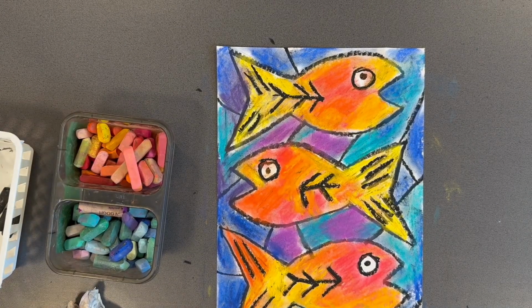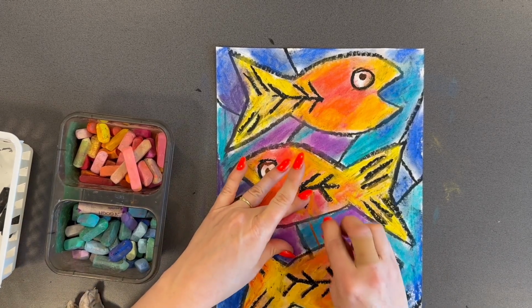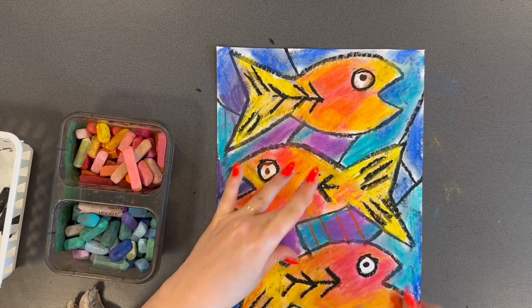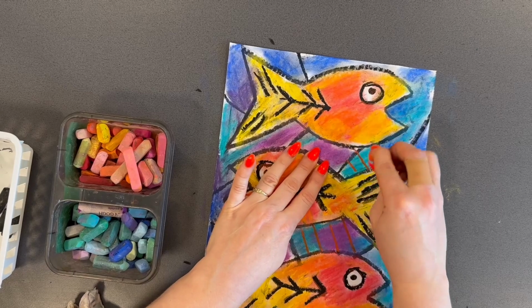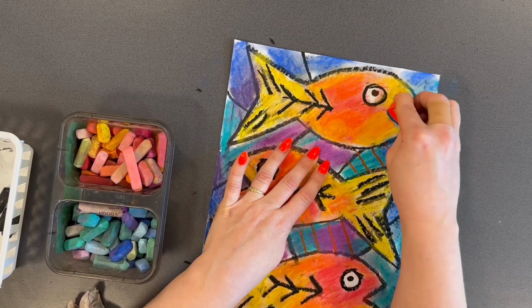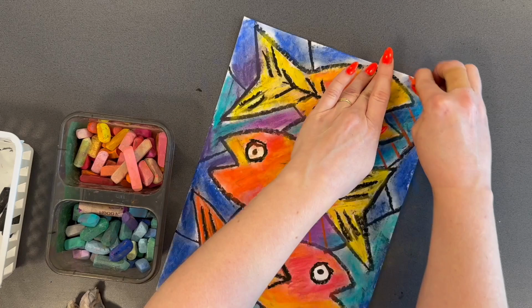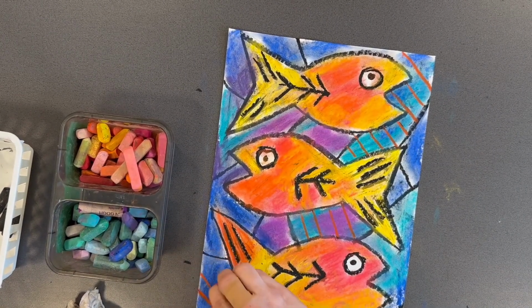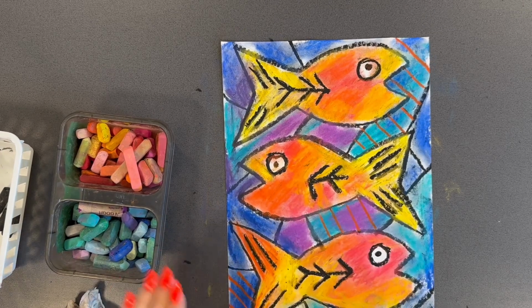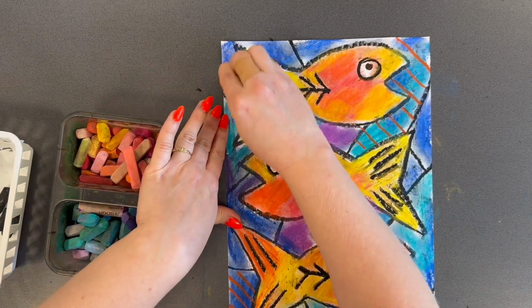I think I'm also going to put a few more details in the background. Since I used cool colors in the background, I think I'll take a warm colored chalk and put some designs on top of the cool colors. Look how those stand out. They're standing out because they're warm colors, not cool colors. If they were cool colors, I probably wouldn't see them very well against the cool color background. I'm just adding some patterns like lines or shapes.